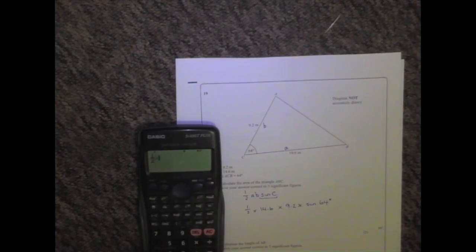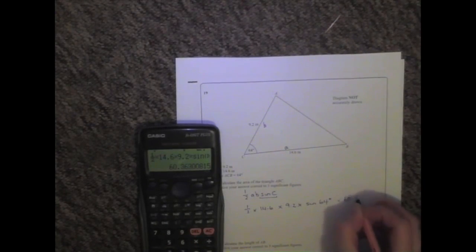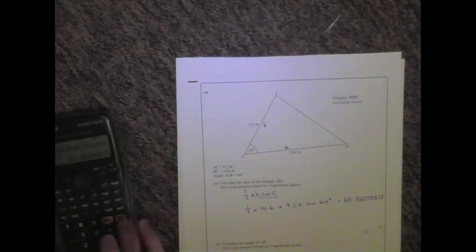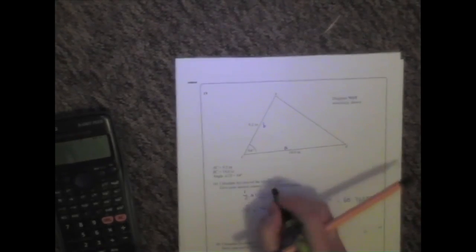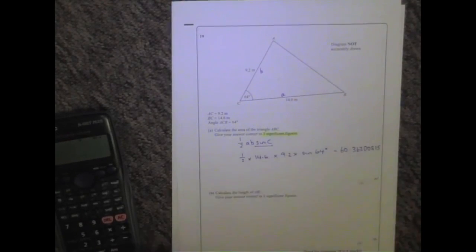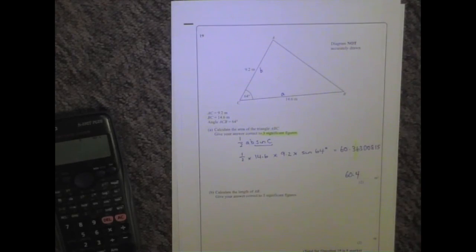So put in a half times 14.6 times 9.2 times the sine of 64 equals, and that's given me an answer of 60.363000815. So I've just written that down in total there. It asked me to give my answer to 3 significant figures. So I'm just going to round this. 1, 2, 3 significant figures would be here. I've got a 6 next to the 3, so I am going to round up to 60.4 metres squared.